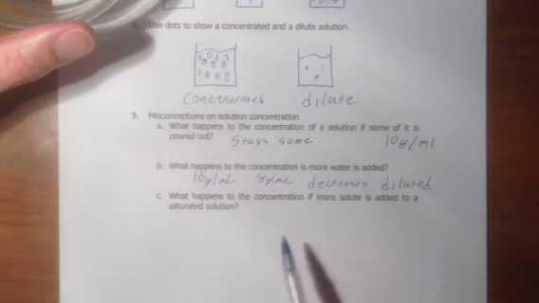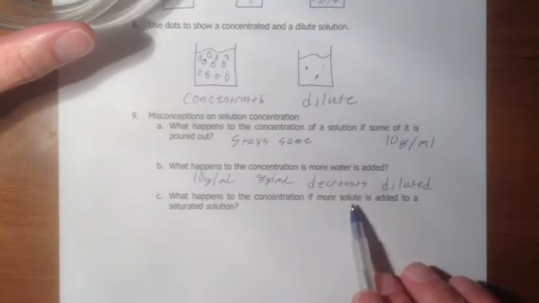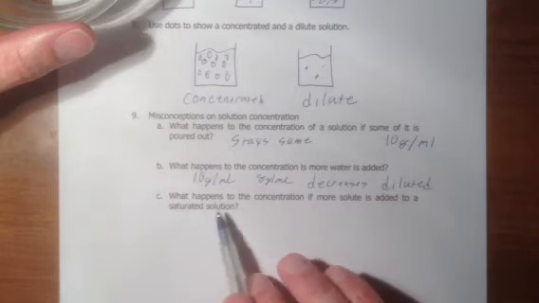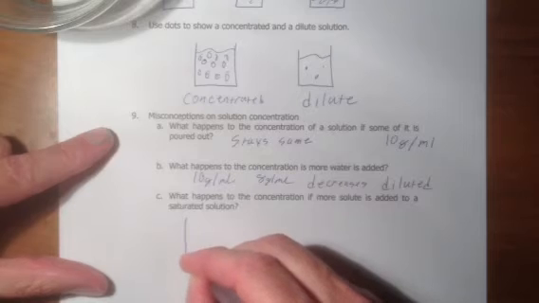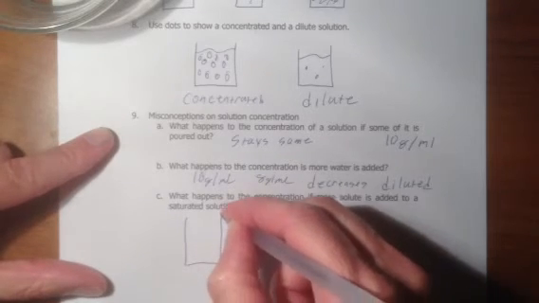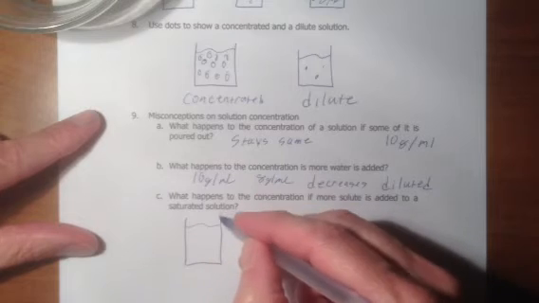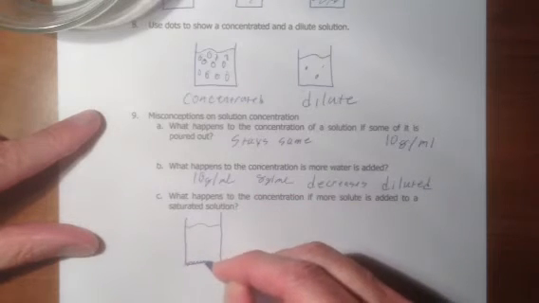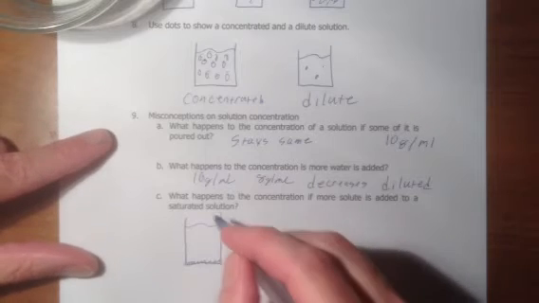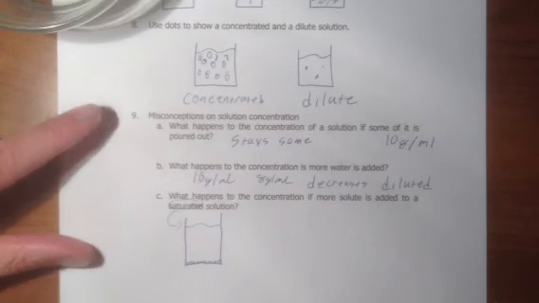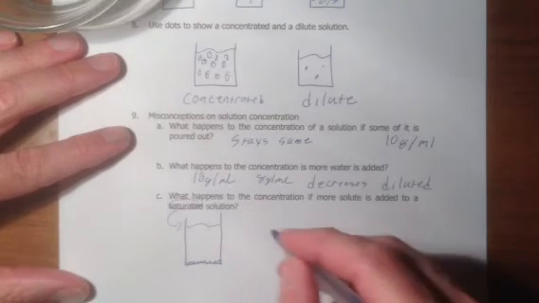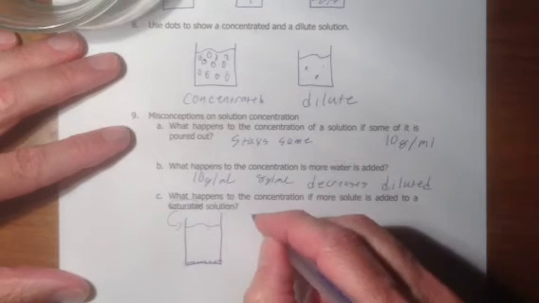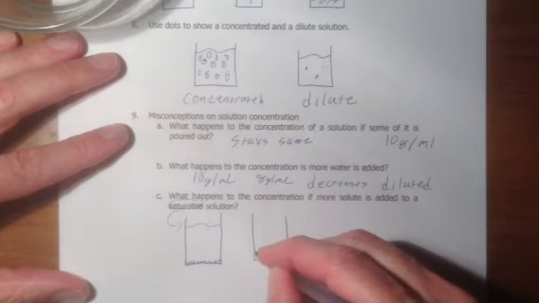Okay. And the last thing, what happens to concentration if more solute is added to a saturated solution? We haven't learned what a saturated solution is yet, but I'm going to talk about it just for a second here. A saturated solution is when you're making salt water, when you add more salt and the salt starts collecting at the bottom, no more will dissolve. We have what's called a saturated solution. No more will dissolve. So what happens then if I put in more salt? Okay, is it going to dissolve? Well, no. What it's going to do is just fall to the bottom, and you're just going to have more salt at the bottom.